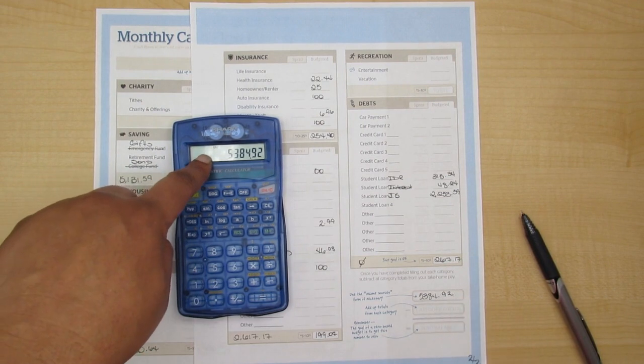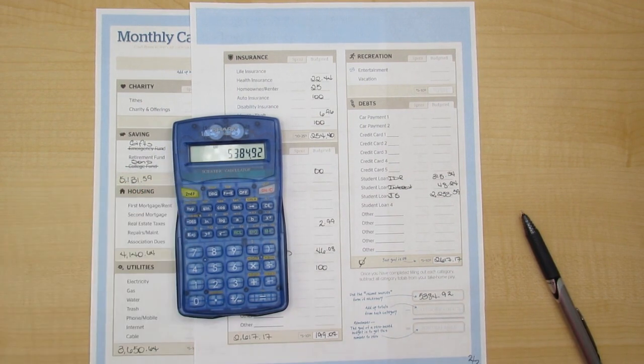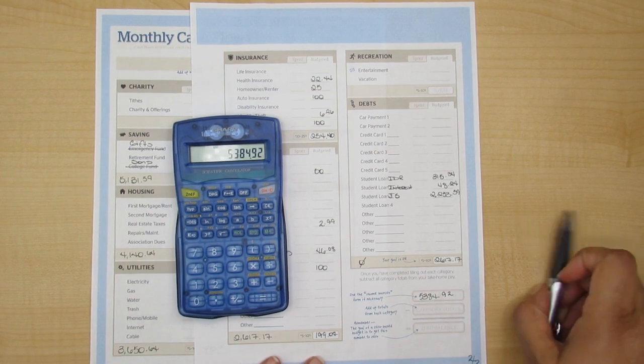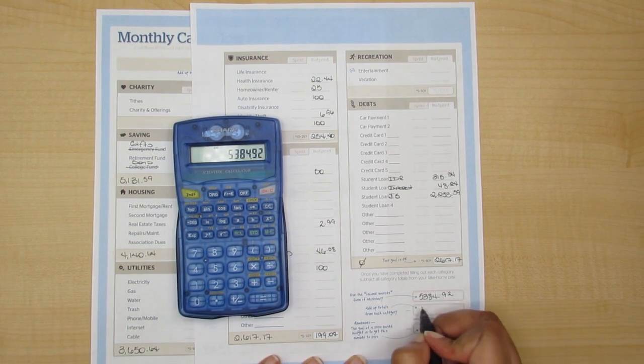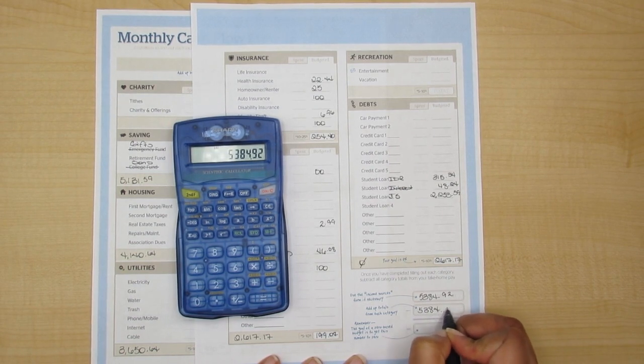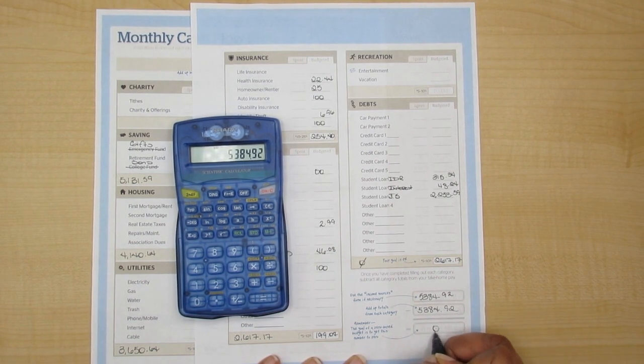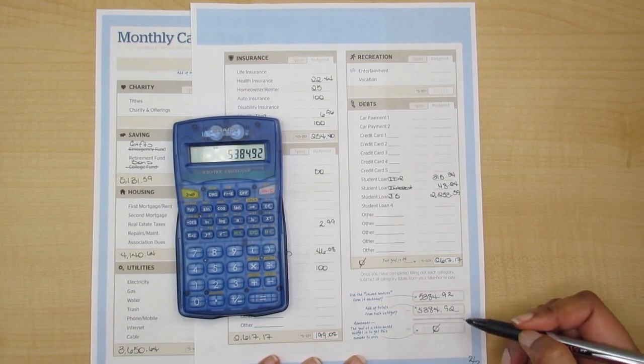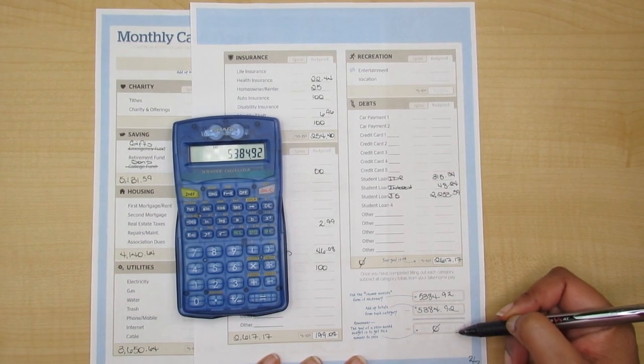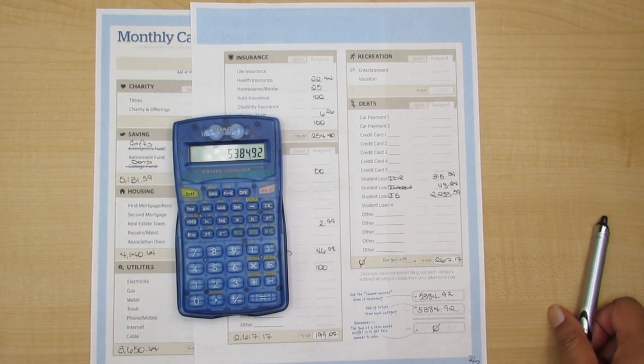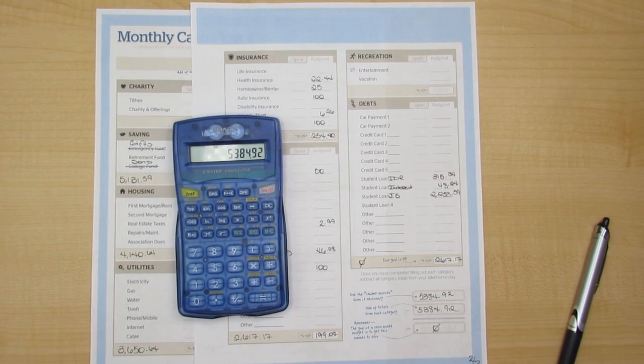Okay, and so the total was $5,384.92. And so when you subtract the categories from the income, it equals 0, and you've made your zero-based budget. So we are done here.